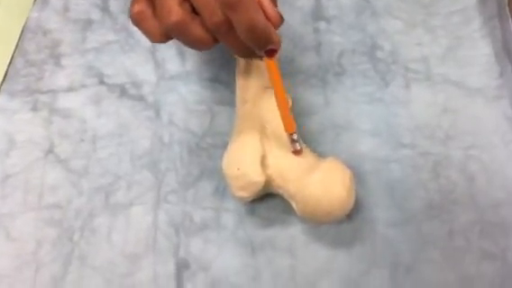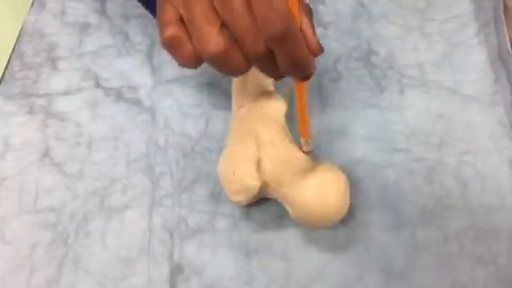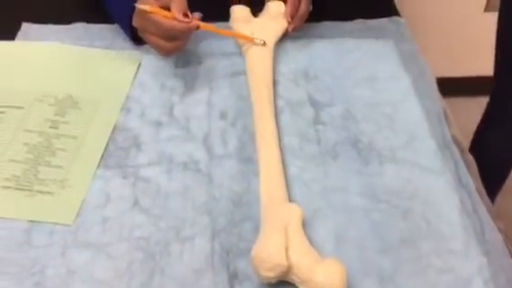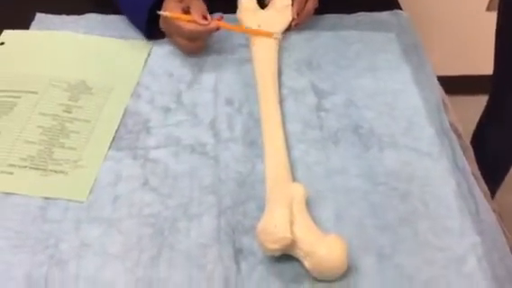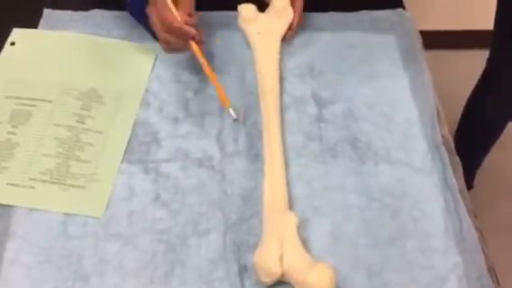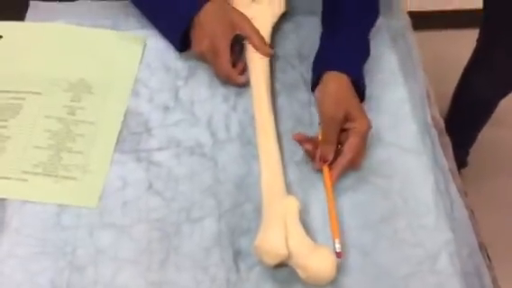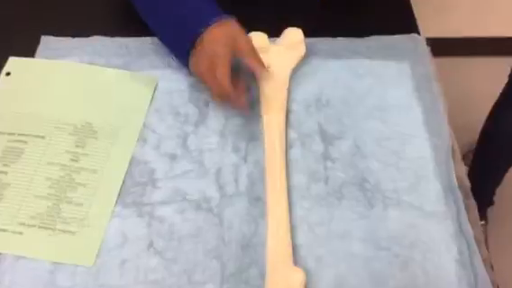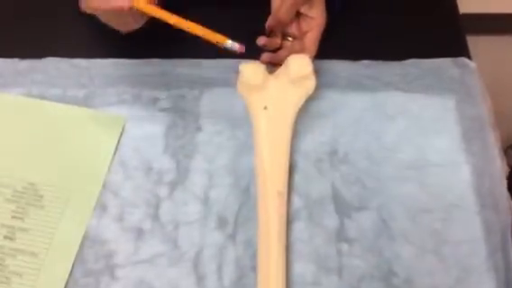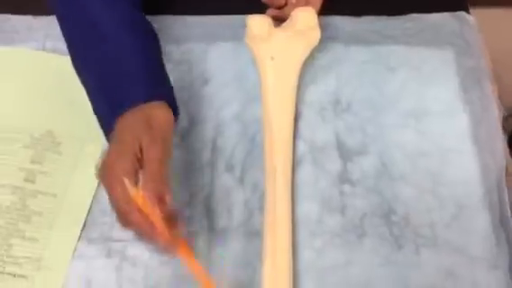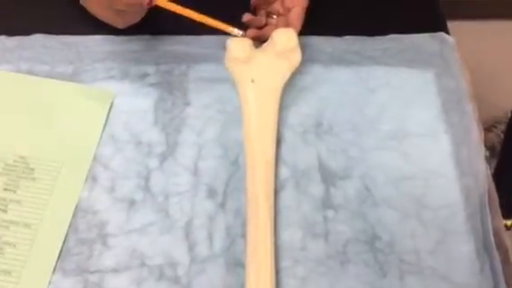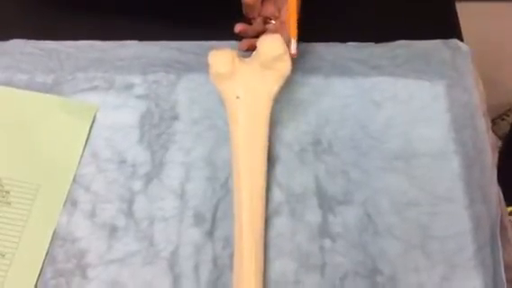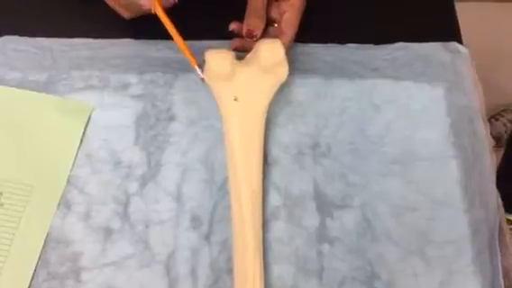This narrow part here is the neck of the femur. Now, this line which is going down is the linea aspera. The head is always on the medial side, so towards the head side, this is the medial condyle. Opposite, towards the greater trochanter, this is the lateral condyle. Then the epicondyles on the outer side: the medial epicondyle and the lateral epicondyle.